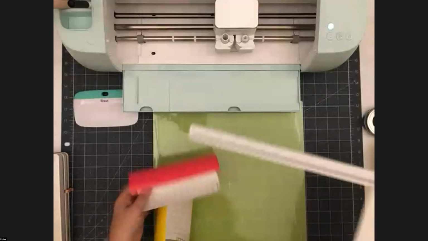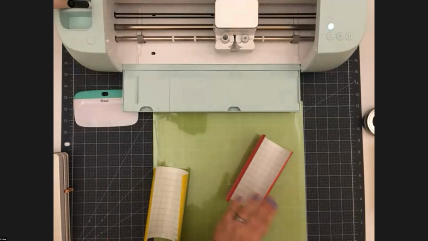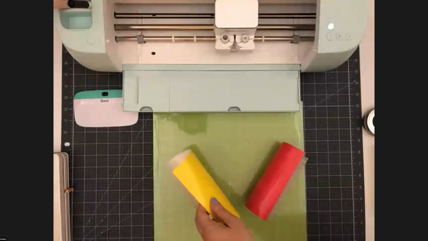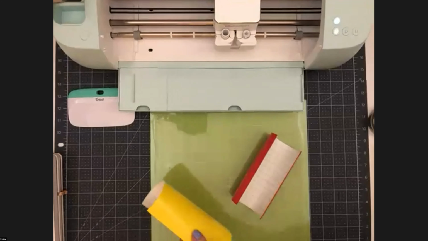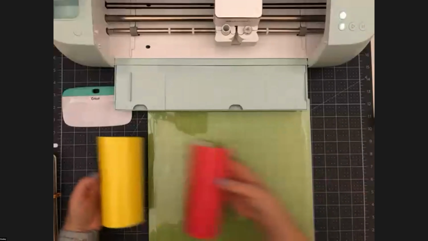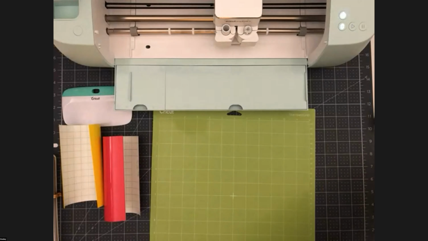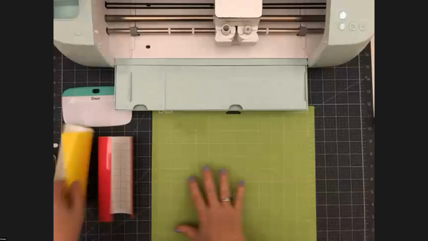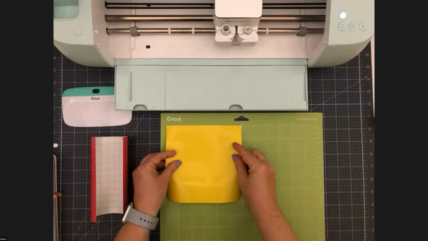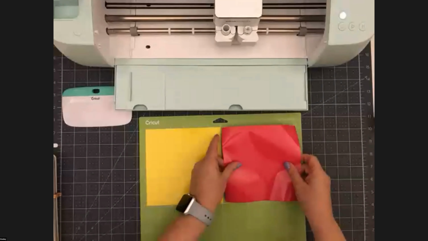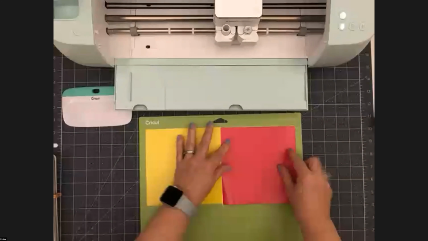All right, so I'll do my words out of the pink here, and I'll do my circle out of, let me go a little closer, out of the yellow. So I have my words on my canvas, gotta make sure I have them in the right spot. So my yellow circle is on the left side, and I line that up right here, and my words are on the right side past the 6" mark.